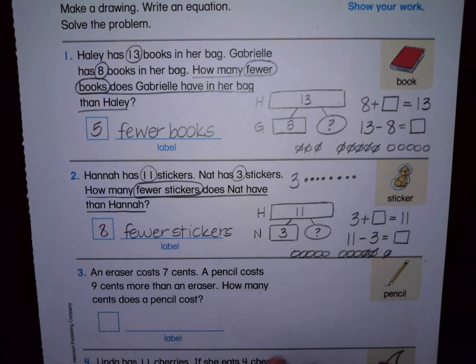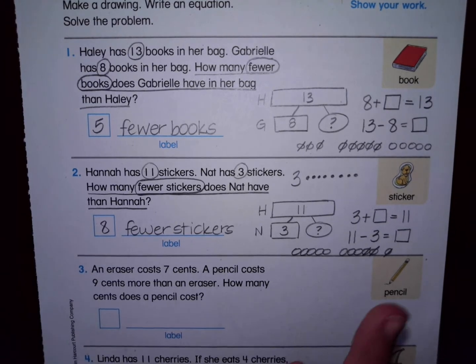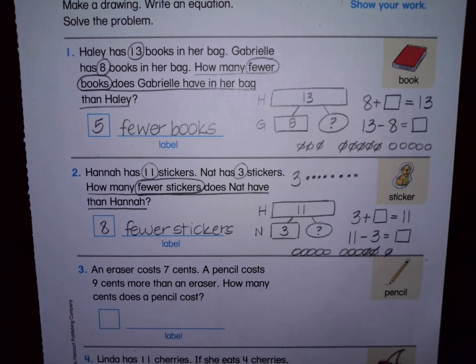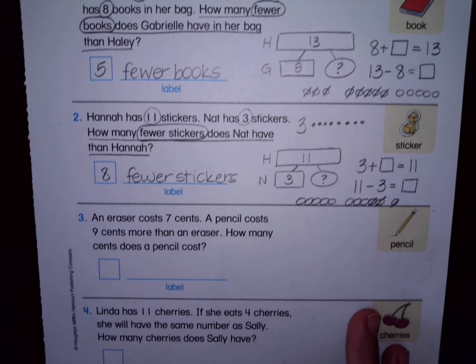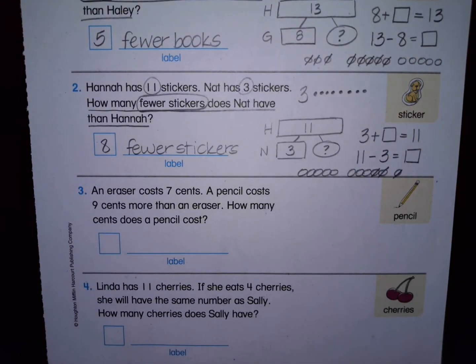Good job, friends. If you did not get that correct, go ahead and pause the video and see where you made your mistake and fix it. All right, let's look at number 3. So number 3 is a little interesting because we don't have people. We're dealing with the cost of an eraser and a pencil. So our labels are going to be a little bit different, but I'll show you how to do that.